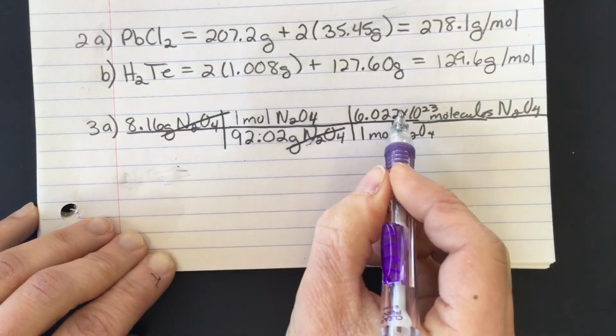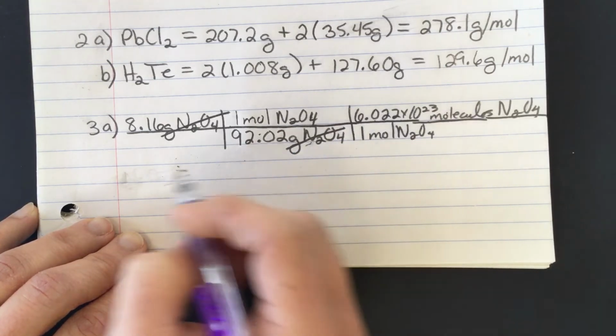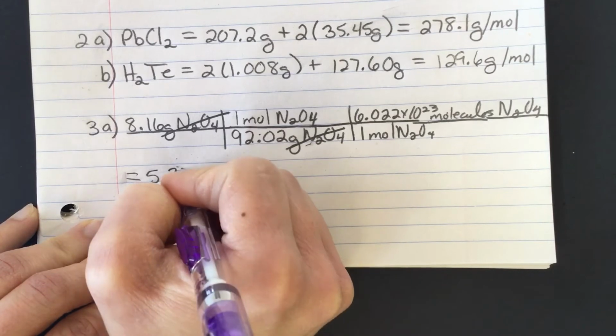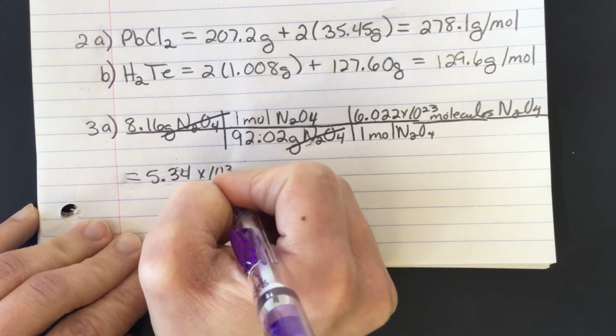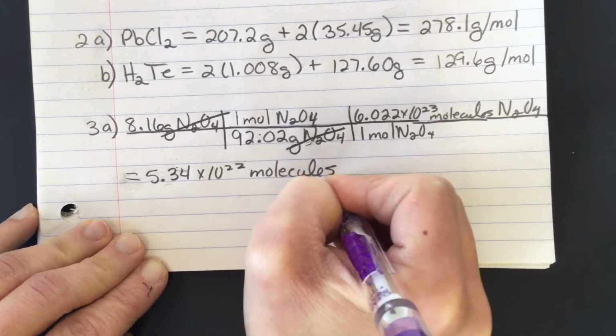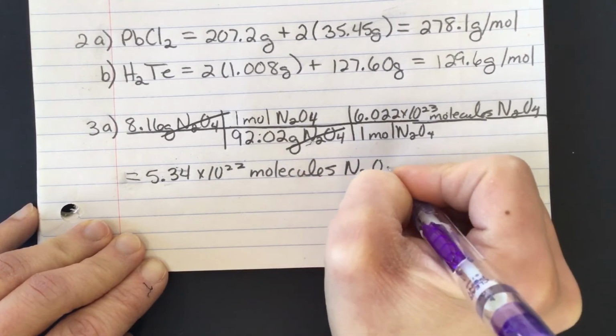So I do my multiplication across the top, divide that by what's on the bottom, and when I do that I get 5.34 times 10 to the 22 molecules of N2O4.